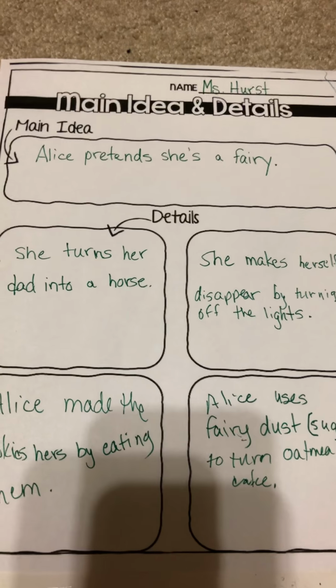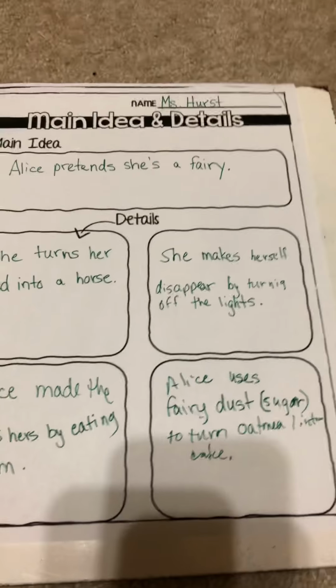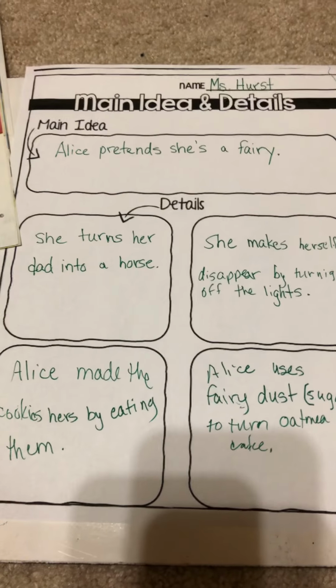So this is how you will do your worksheet for your assignment today. Good luck, everybody.